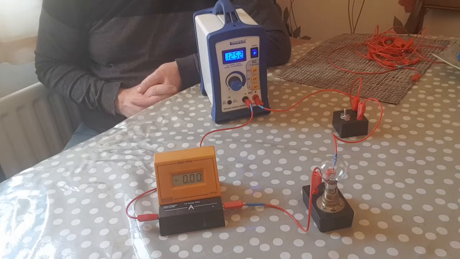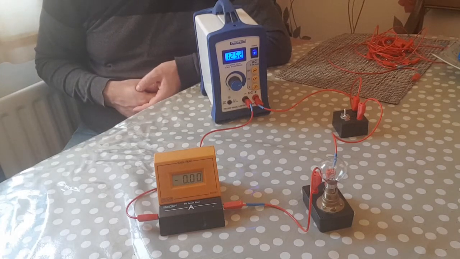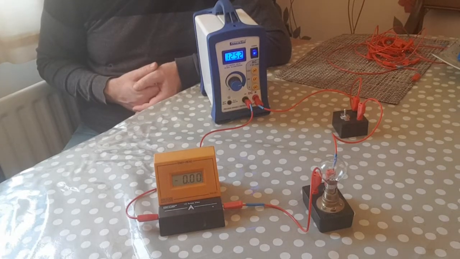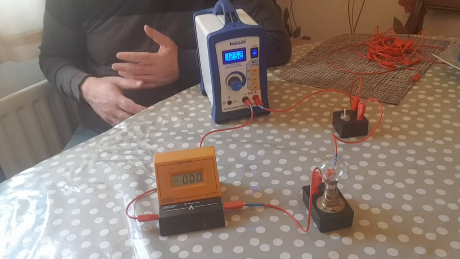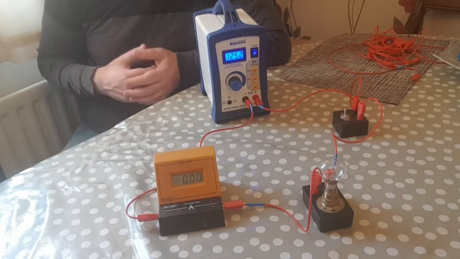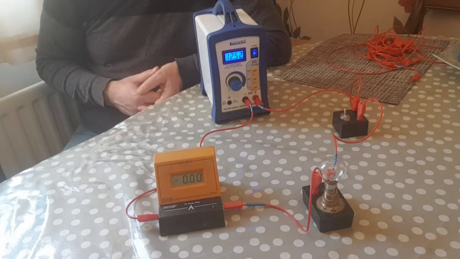Sometimes at GCSE, concepts like potential difference are not 100% clear. It's important at A level that we do make sure that they are clear, particularly understanding the difference between potential difference and current is really key to understanding electric circuits.